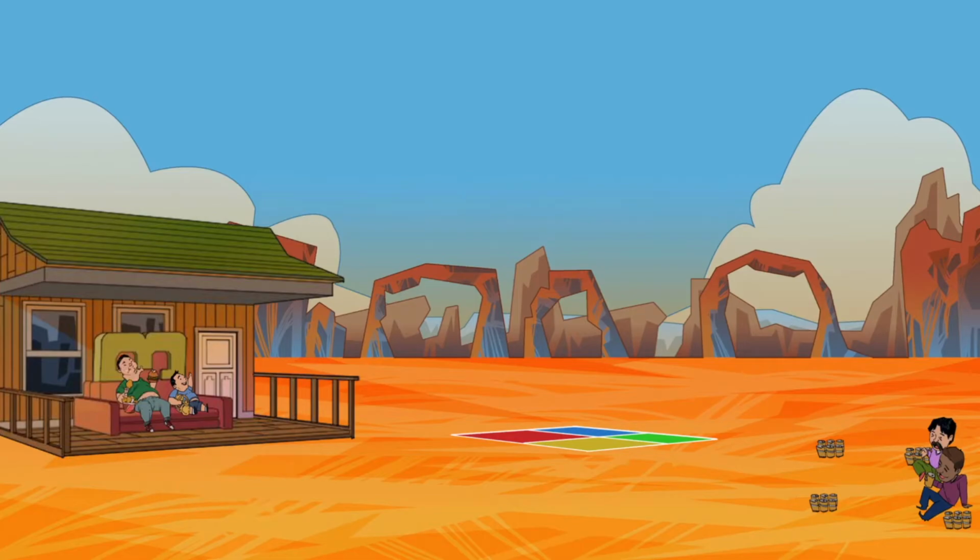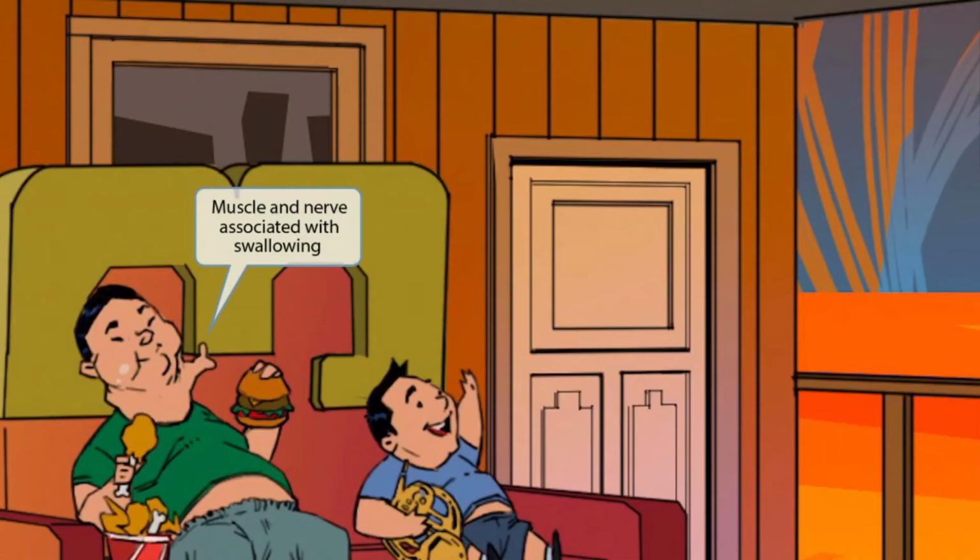Now we've added the kid's dad to the scene. If we zoom up, you can see that his dad is enjoying some food and swallowing some pretty big bites. Looks like he must have swallowed a chicken drum whole, and we can see the bone in his throat, which is sticking out pretty prominently. This reference to swallowing should help you remember that the third pharyngeal arch is associated with the muscle and nerve associated with swallowing.